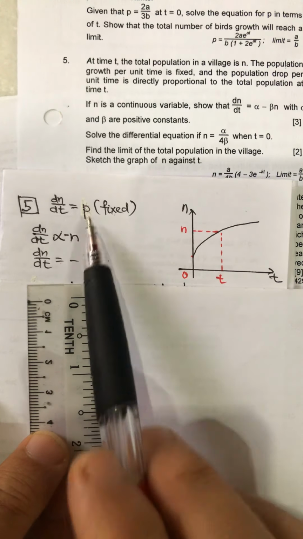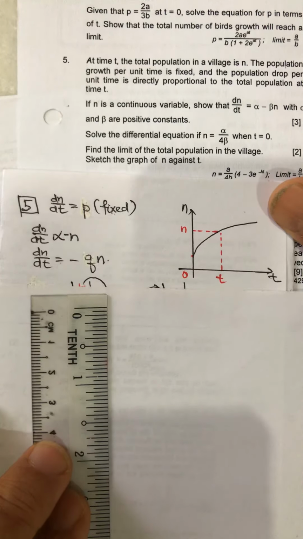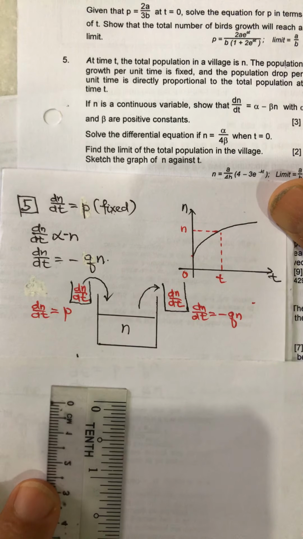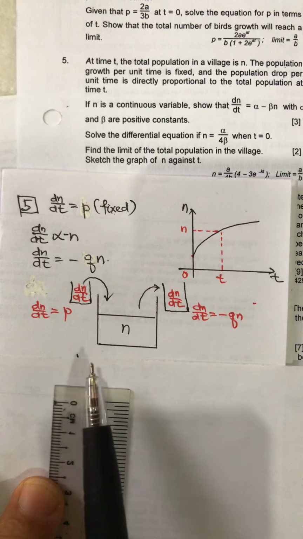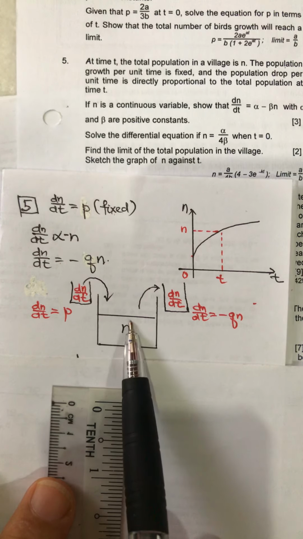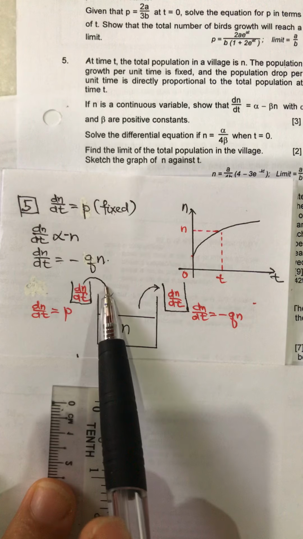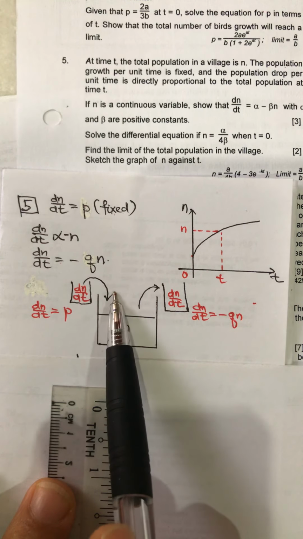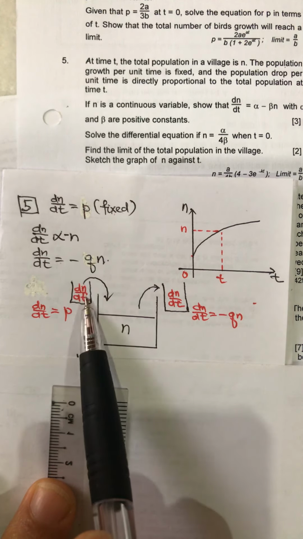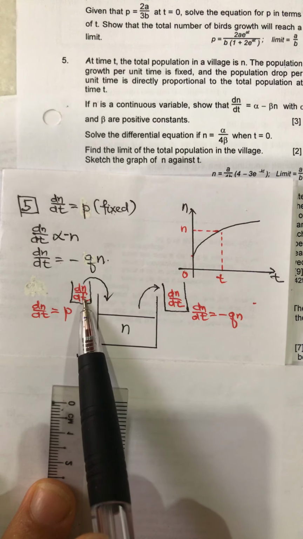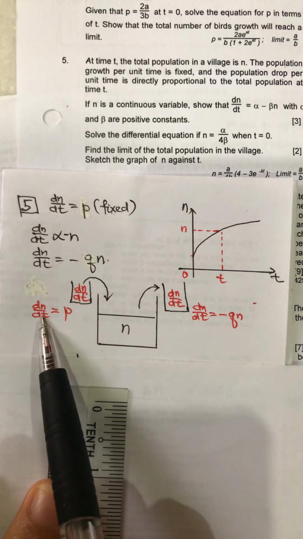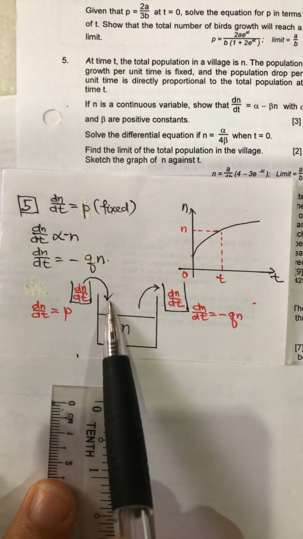Here the q is also constant. So you can look at this diagram if you want. Later maybe we can use this diagram, it's also helpful. This is the number of population. So the population increase, that means birth, they give birth. This is per unit time, maybe 1 year or 1 day or 1 week. So dn over dt p, this is add in.